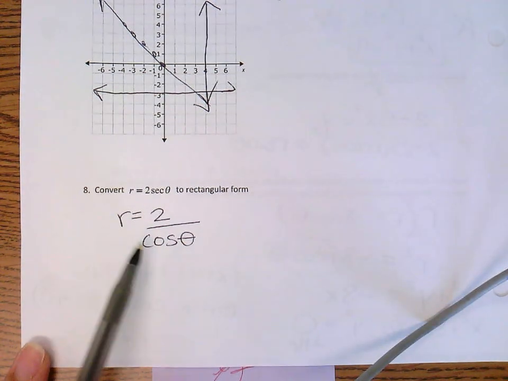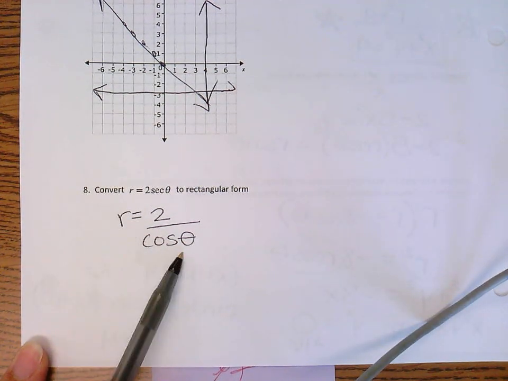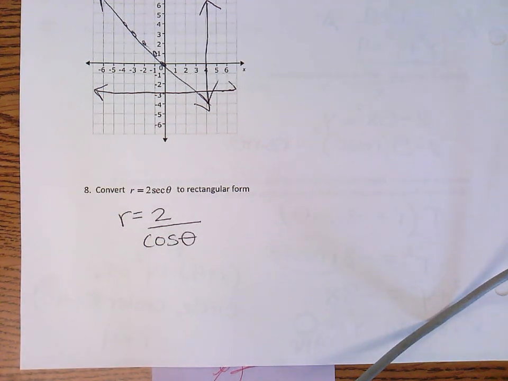So I see an r and I see a cosine theta. And if they were just together, I could substitute in an x. So what could I do to get them together? How can I use some algebra and move them? Multiply on both sides by the cosine of theta.